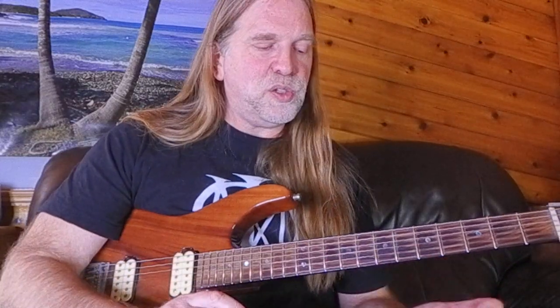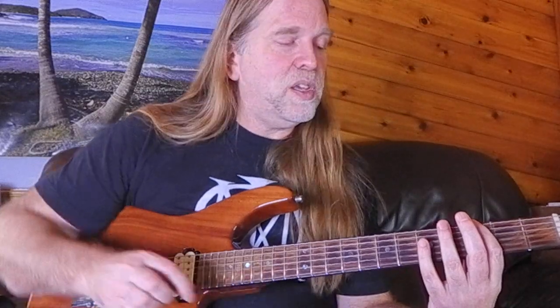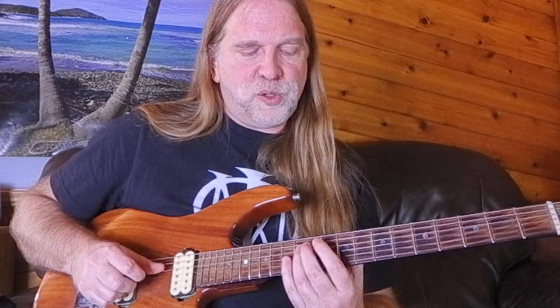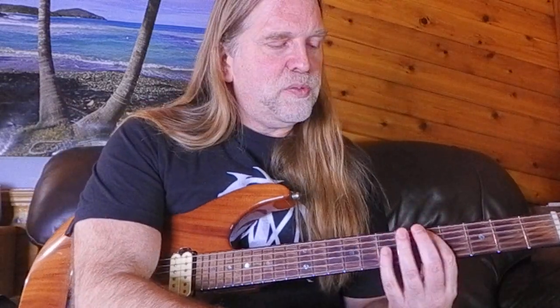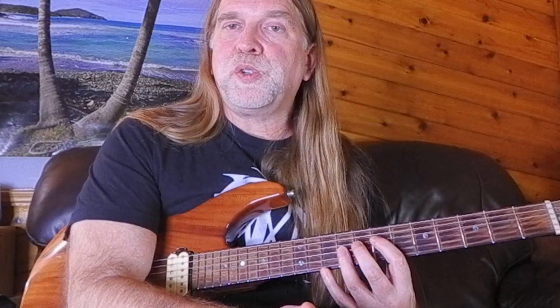If I take a G, and you can start over on the 6th string if that's easiest for you to visualize, it's okay. Or you could start on this G and go a 5th up. Doesn't matter. A 5th up from G is D, so that's 2 sharps. A 5th up from D is A, 3 sharps. A 5th up from A is E, 4 sharps, and so on.